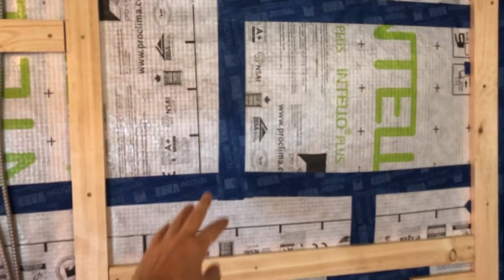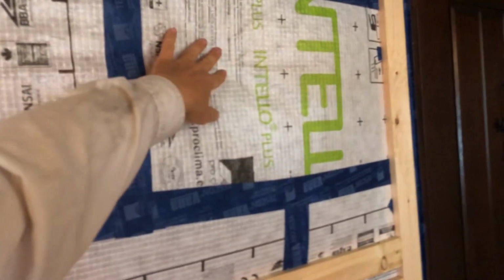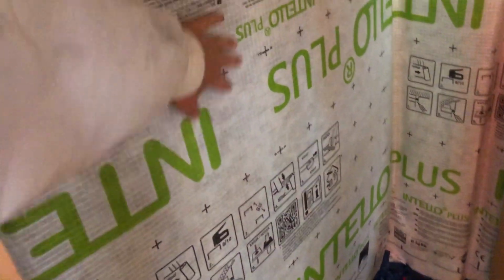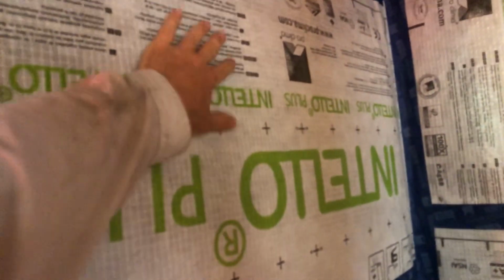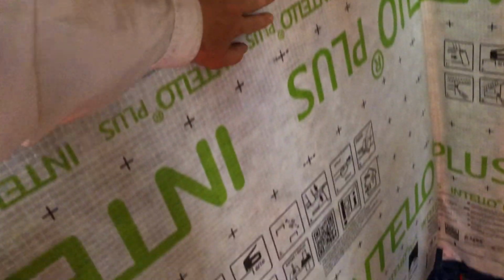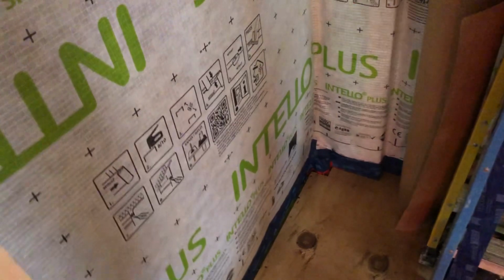This big poofy part here is a window that I'm going to cut out when my window package comes. And then you can see this one, the body is unstapled. You can see it's pulling on it pretty good. This is why I put all the wood slats on ahead of time.